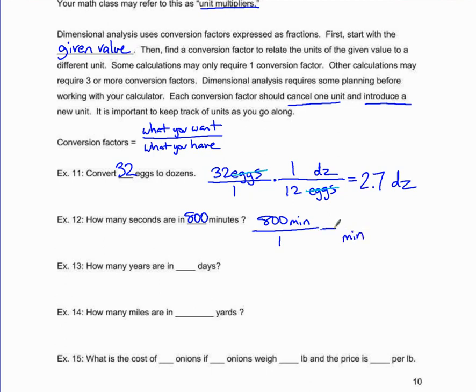So we have minutes, that'll go on bottom. We want seconds, that'll go on top. And we know that there are 60 seconds in 1 minute. That gives us the unit we want. Minutes will cancel out. And so we end up with 800 times 60, and that is 48,000 seconds.